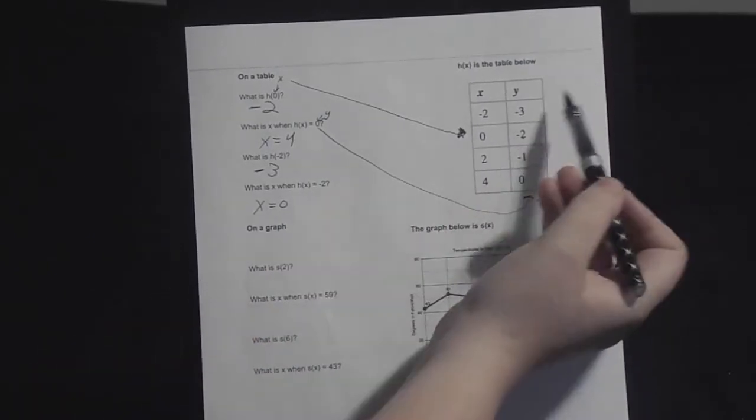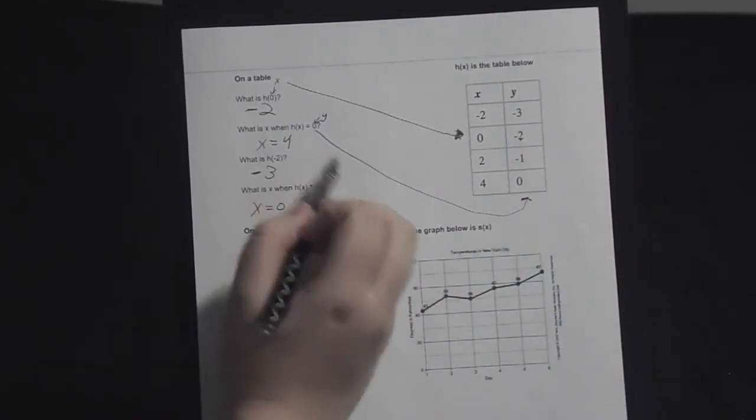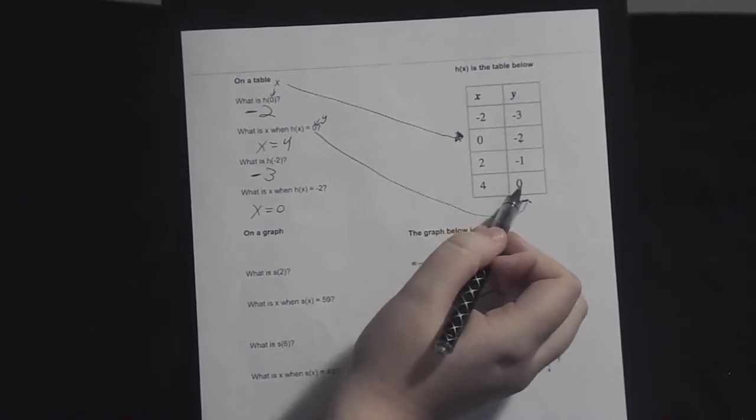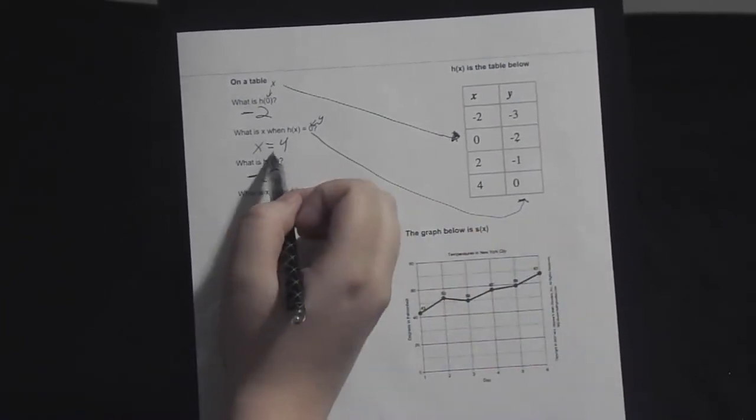But that's different from the next one that says what is x when h of x equals 0. Because if it's equaling 0, that means it's the output, which means that's the y. So I look, where is y 0? Oh, it's right here, so I drew an arrow to show you. That's where 0 is. So the x for that was 4. So it's when x equals 4 that you get an answer of 0.